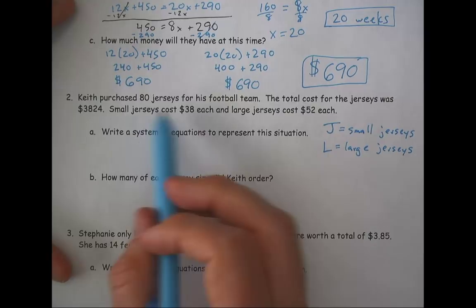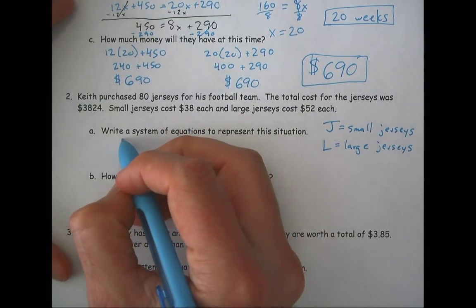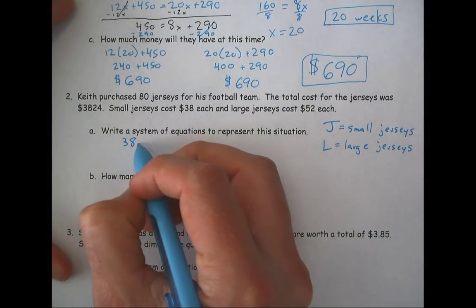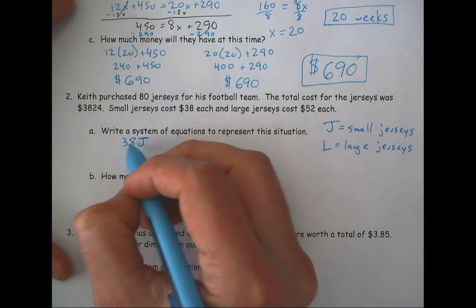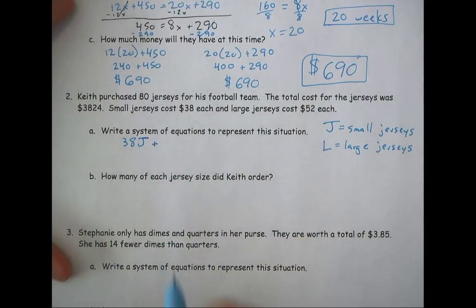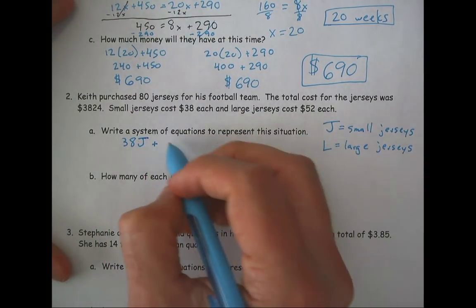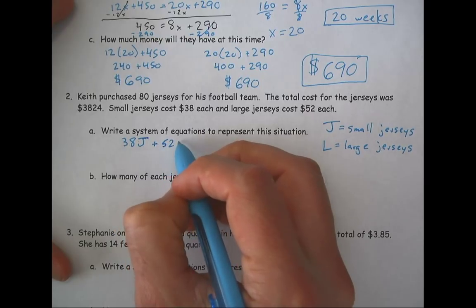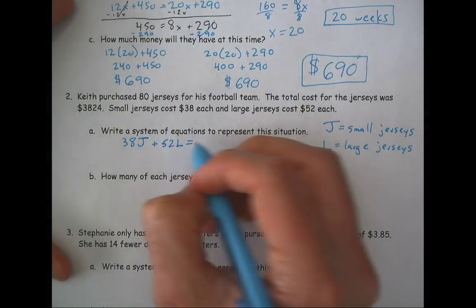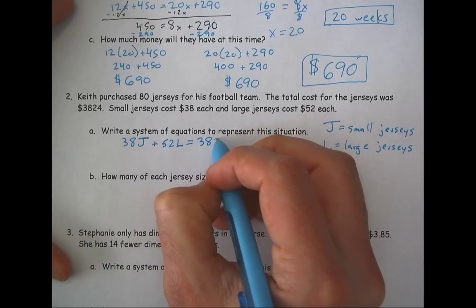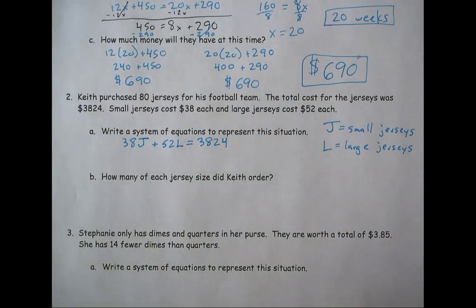So again, the small jerseys, which is J, if I multiply them times 38, so I'm going to write that as 38J, I get the total amount of money for them. And if I add that to the total for the large jerseys, which are 52 each, so 52 times however many large jerseys I've got, that total cost comes out to 38.24. So that's a good equation right there.